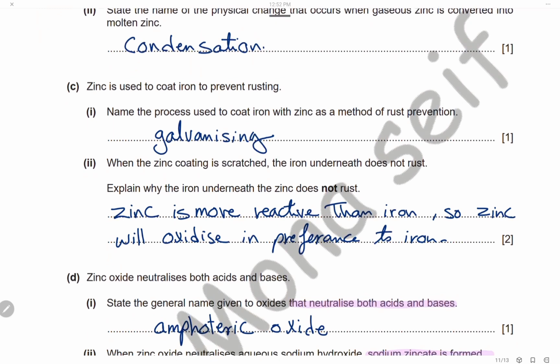Zinc is used to coat iron to prevent rusting. Name the process used to coat iron with zinc as a method of rust prevention. The method of coating iron with zinc is called galvanizing. When the zinc coating is scratched, the iron underneath doesn't rust. Explain why the iron underneath the zinc doesn't rust. Of course, the iron will not rust even if the zinc layer is scratched, because zinc is more reactive than iron, so zinc will oxidize in preference to iron, or instead of iron.